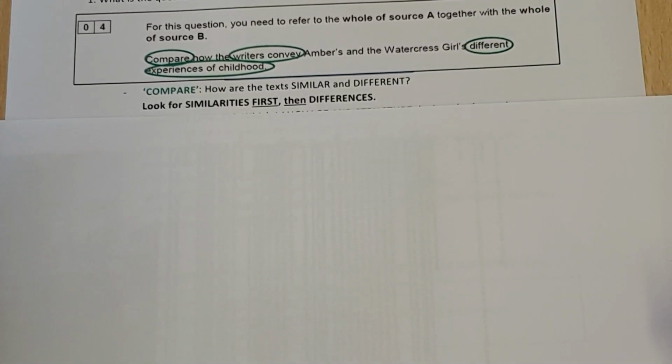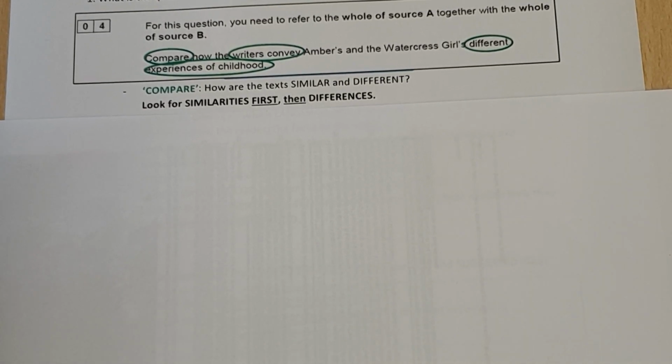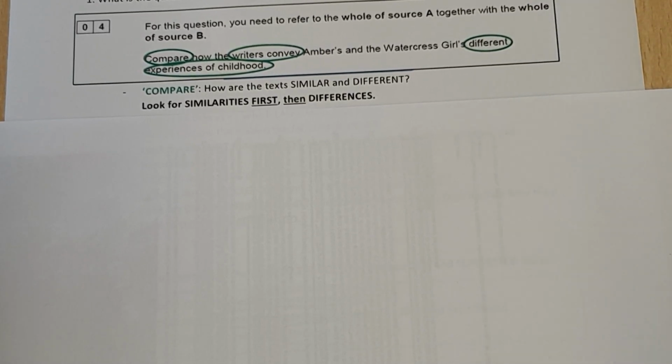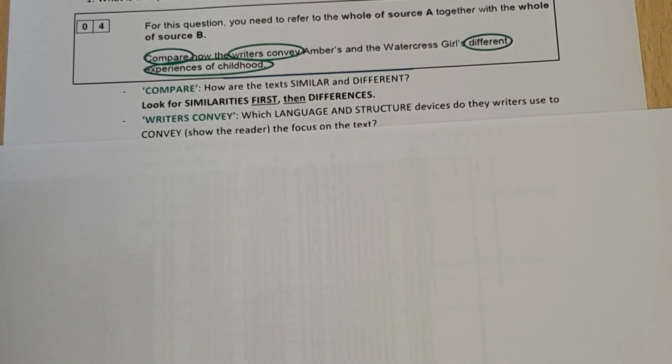So, you're being asked to compare. Comparison is as simple as how are they similar and how are they different? My top tip for this is to look for the similarities first and then the differences. So plan your similarities, read both texts, find how they're both similar, and then consider how the representations are different.